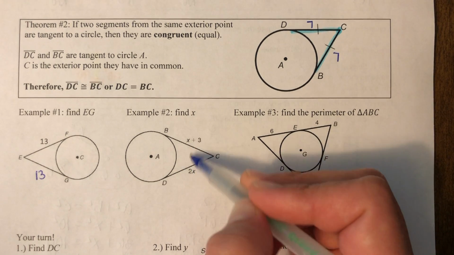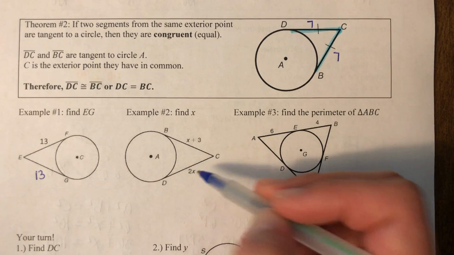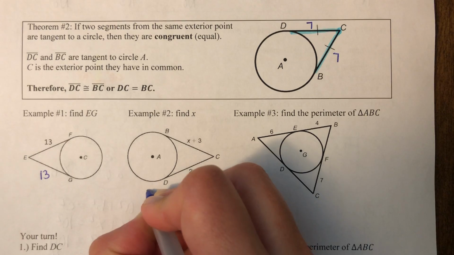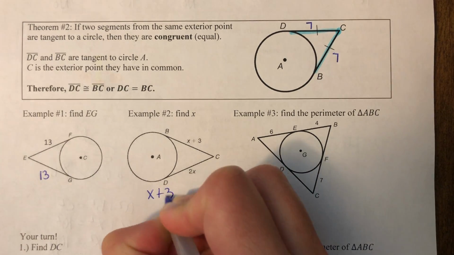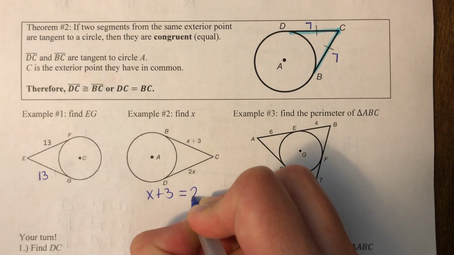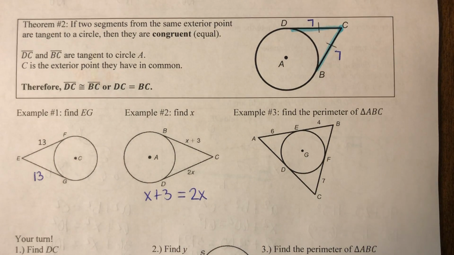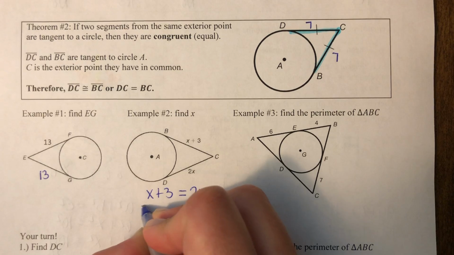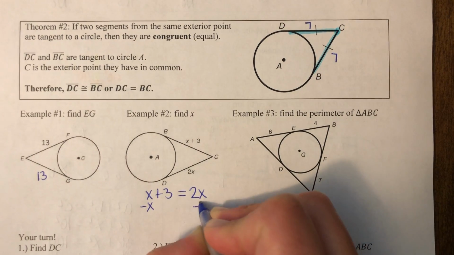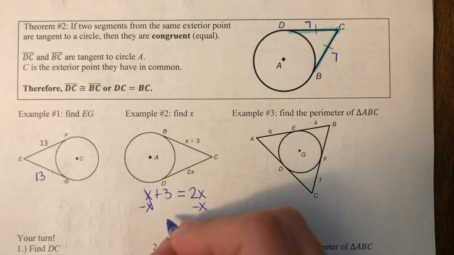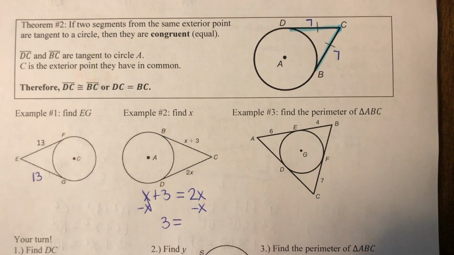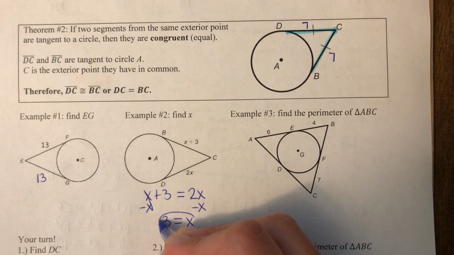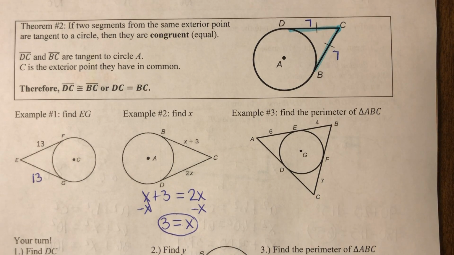This is a little bit trickier because they have x's in them, but if they must be the same, then they must be equal. So I'm going to set them equal to each other. So x plus 3, that tangent, must equal the other tangent. Solve my equation. I have like terms on opposite sides, so I'm going to move the smaller one. 2x minus x is 1x, or just x. That's it. Just wanted me to find x on that one.